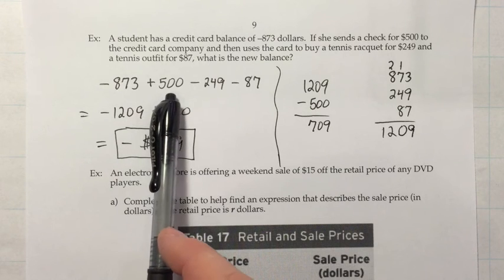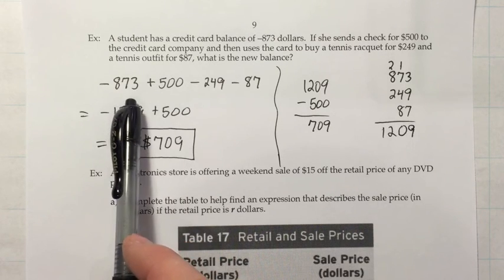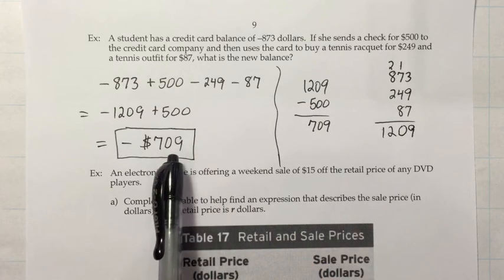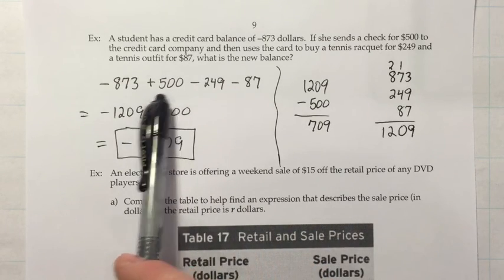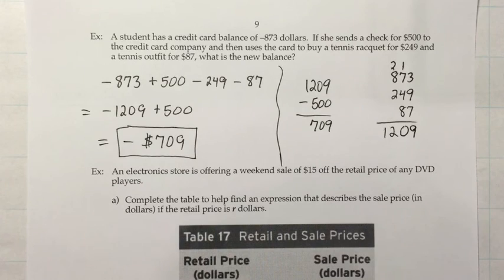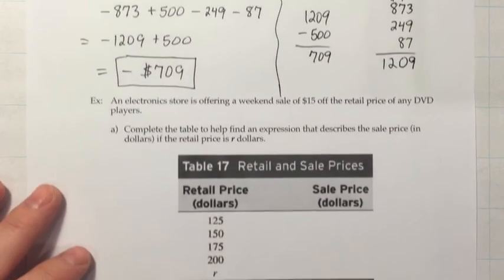which is the idea that we still owe them money, right? Because we didn't pay off our whole debt even when we sent in the 500, and now we've charged more. So it makes sense that even though we've got rid of some of our debt, it's going to grow back up a little bit with those purchases that we're making. All right, let's move on to another application.